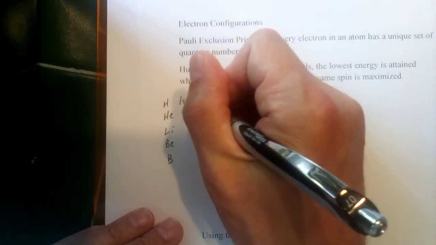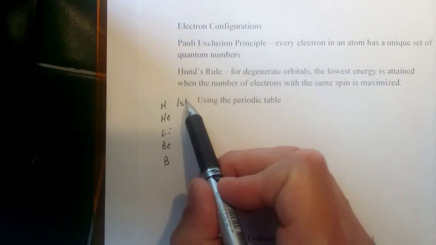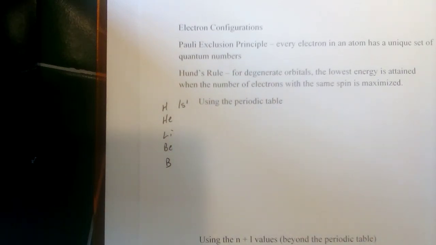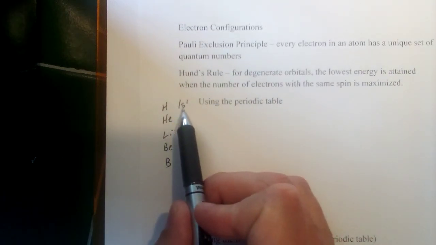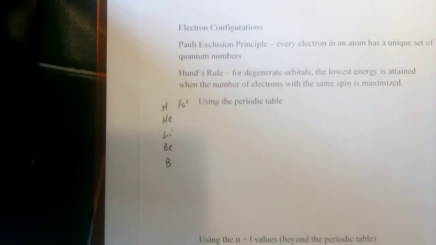That'll be the 1s. So the electron configuration of hydrogen is 1s, and then a superscripted 1. The superscript is telling us how many electrons, right? And then the previous information is the energy level and the type of subshell. So hydrogen has an electron in the 1s sublevel, and there's just 1 electron there.